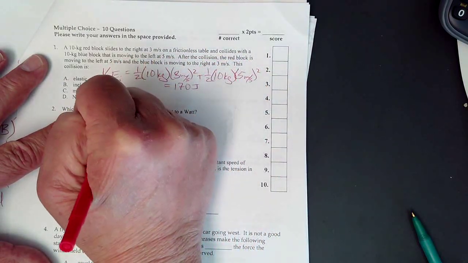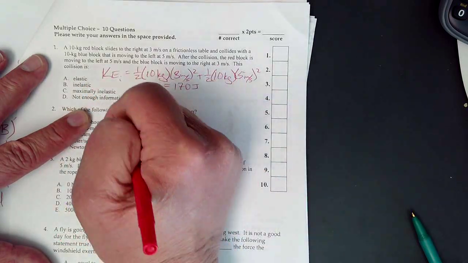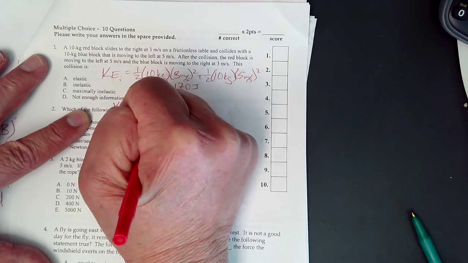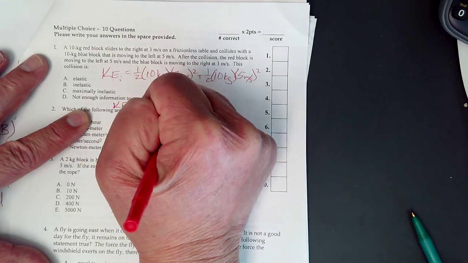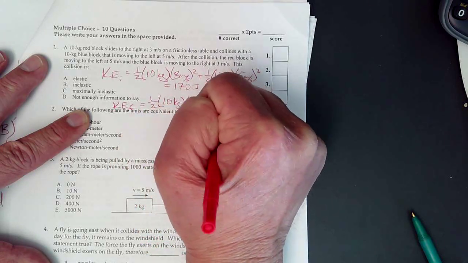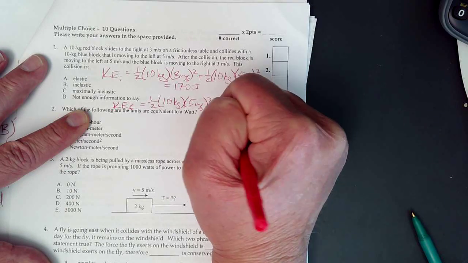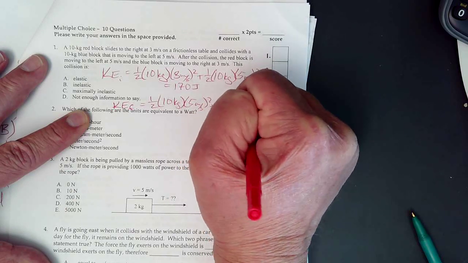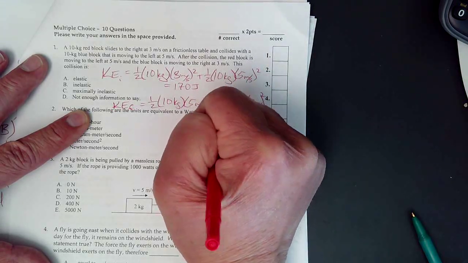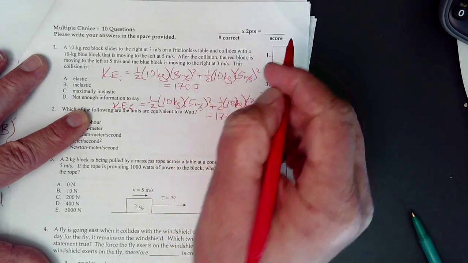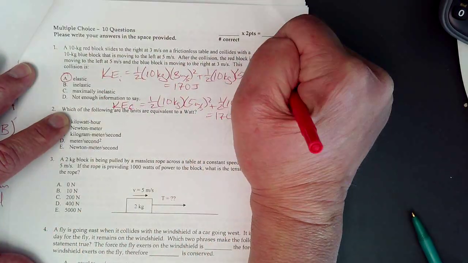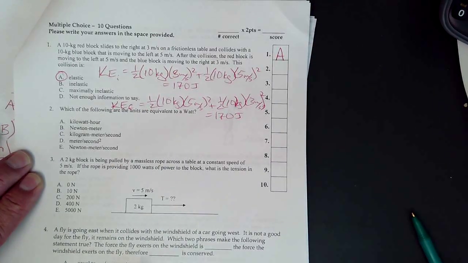If I do the same thing for after the collision, well, now the red block is moving 5 meters per second, and the blue block is moving at 3. And so I still get 170 joules. And so since the kinetic energy initial is equal to the kinetic energy final, that's an elastic collision.